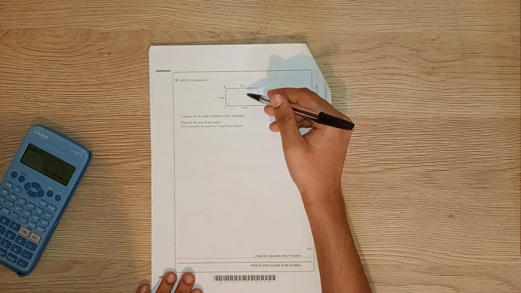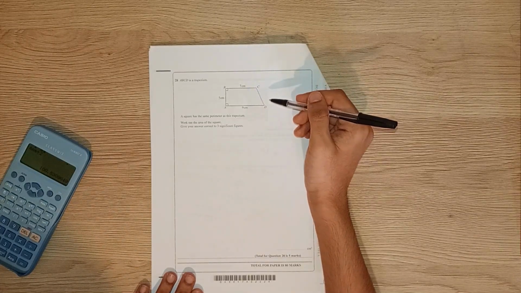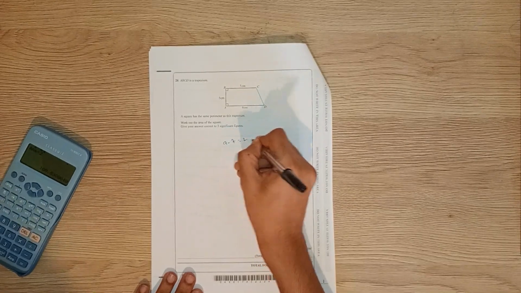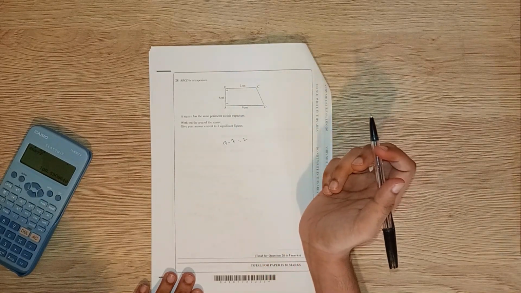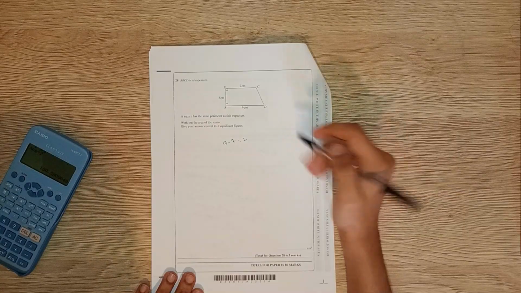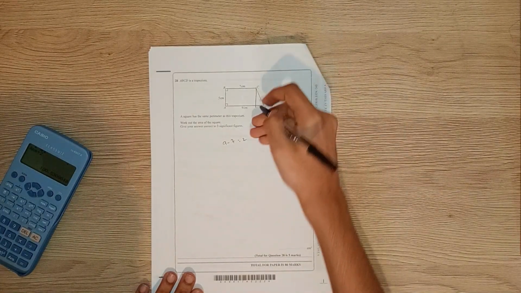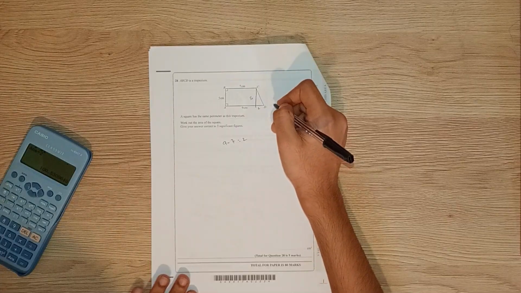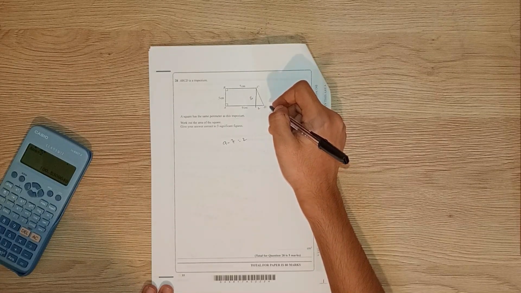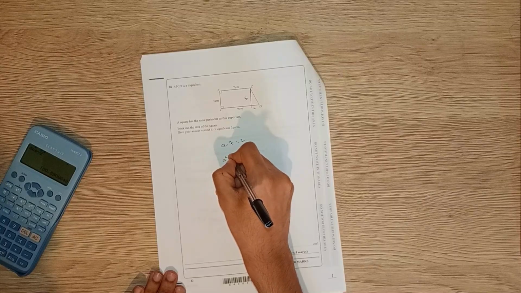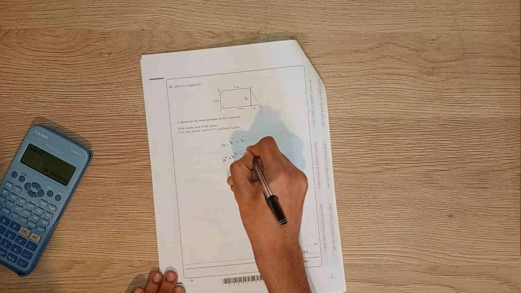So we know that the difference in the parallel sides is 9 and 7. If we do 9 minus 7, that equals 2. And then CD forms a right angle triangle with the height being 5 centimeters and the base being 2 centimeters. Using Pythagoras, we can say that a squared plus b squared equals c squared.